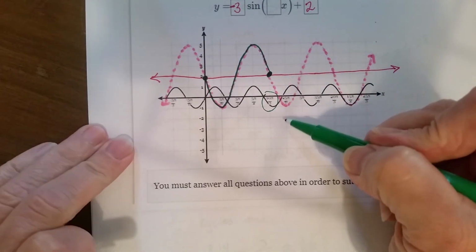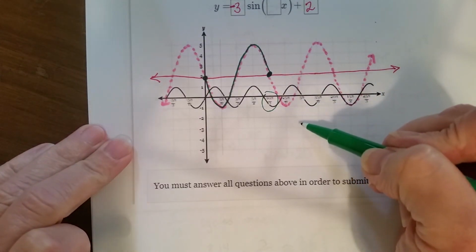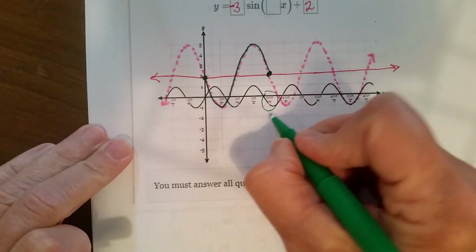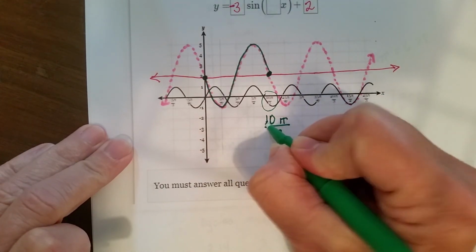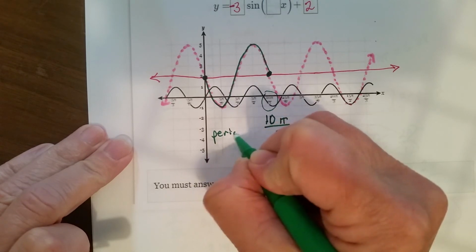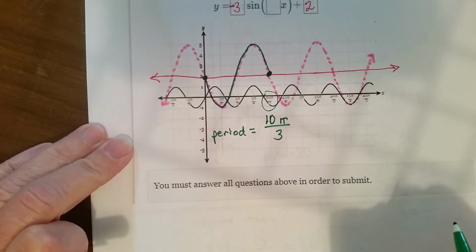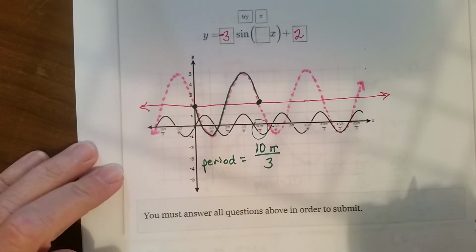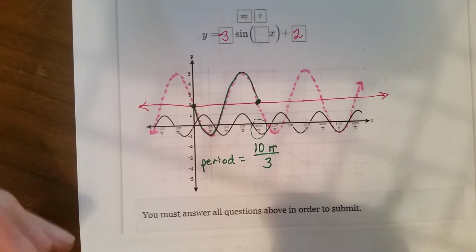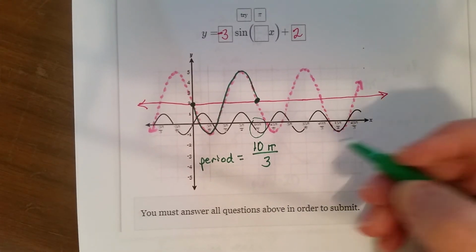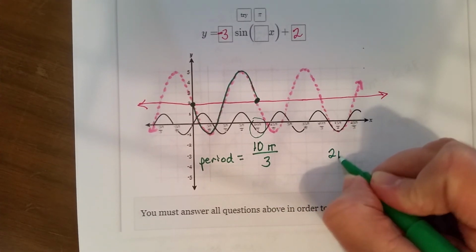The period ends at 10 pi over 3. That's our period. Now you'll be able to see these on Delta Math a lot better. What I did is I took a screenshot of it and then I enlarged it, so some of the numbers got kind of blurry.